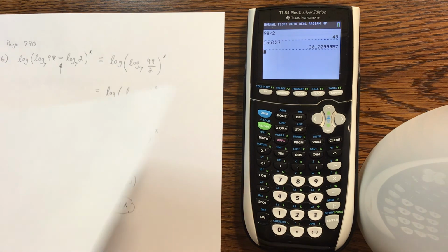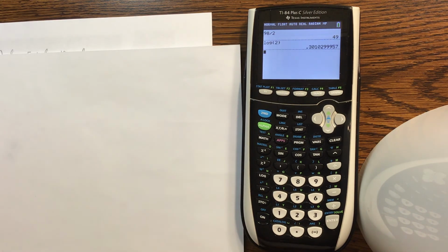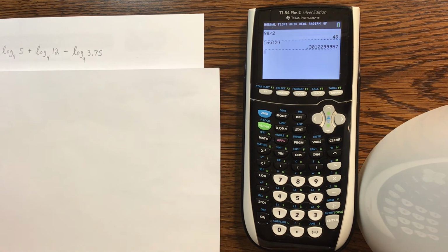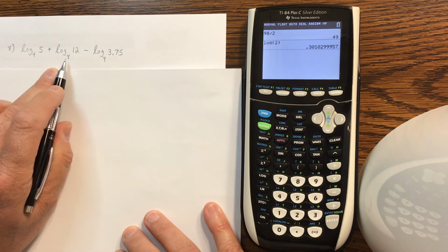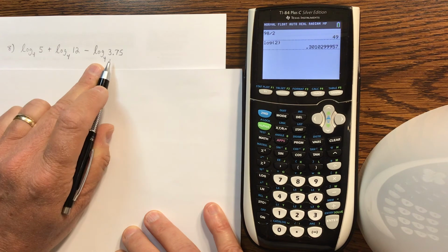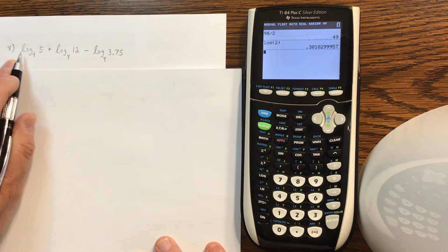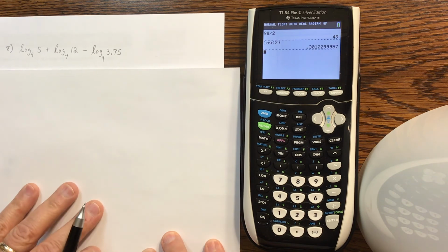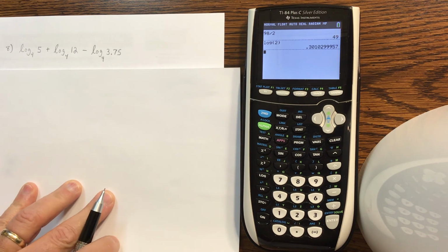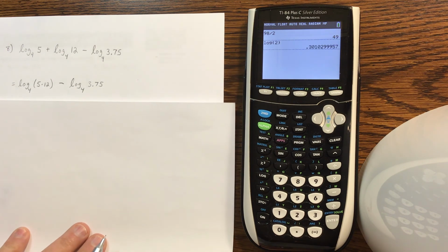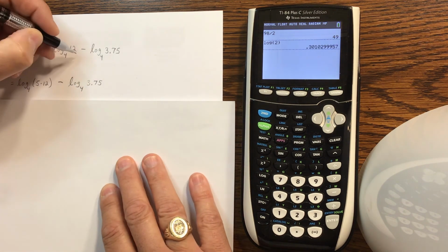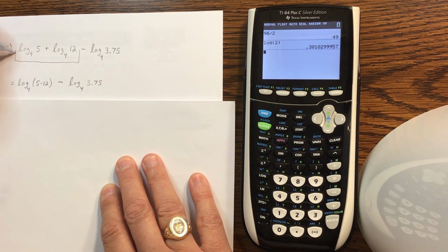All right, now let's go to number 8. All right, now this one, we have log base 4 of 5 plus log base 4 of 12 minus log base 4 of 3.75. Now we have 3 log expressions. So what we got to do is get it down to one log expression so that if we're able to, we can simplify it. Again, now, order of operations. First thing we got to do is take care of this expression right here, because you got to do your order of operations.